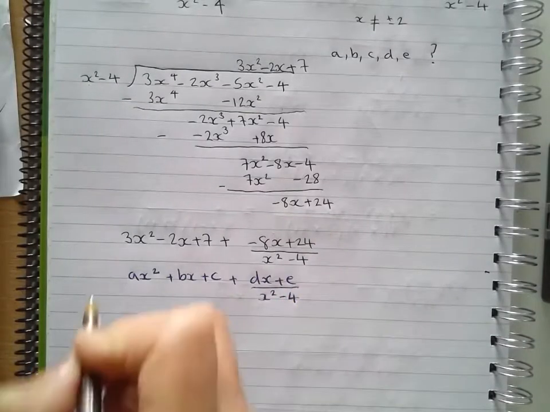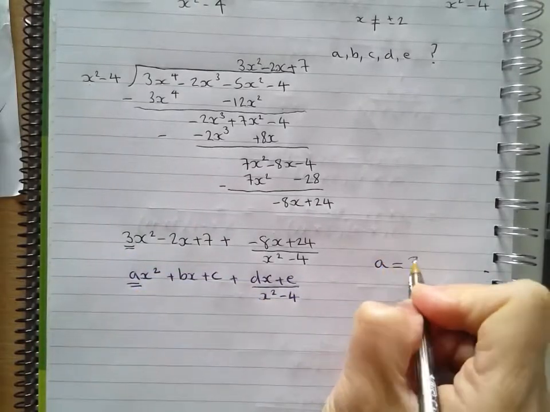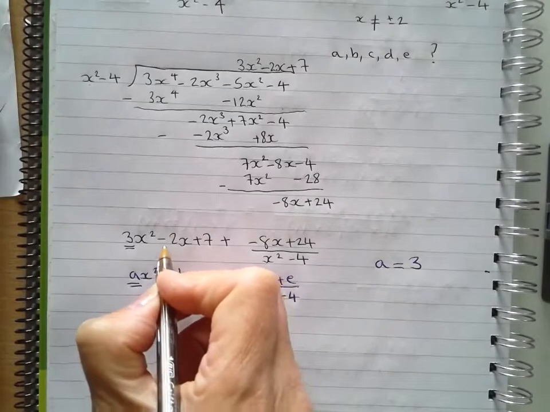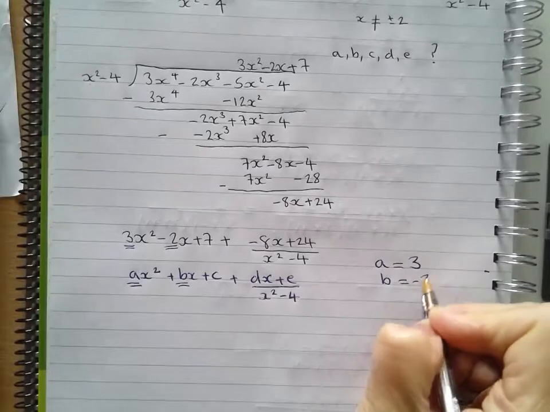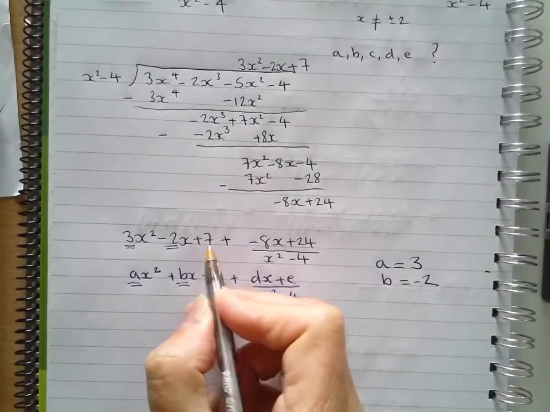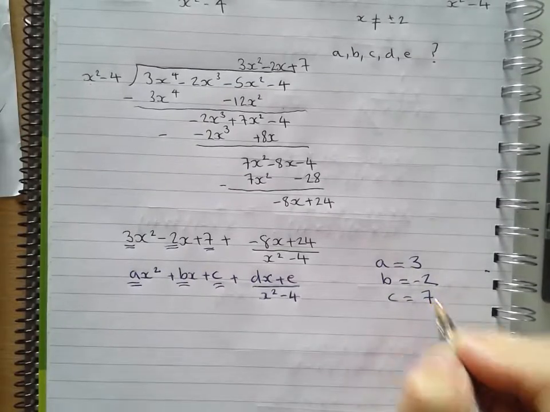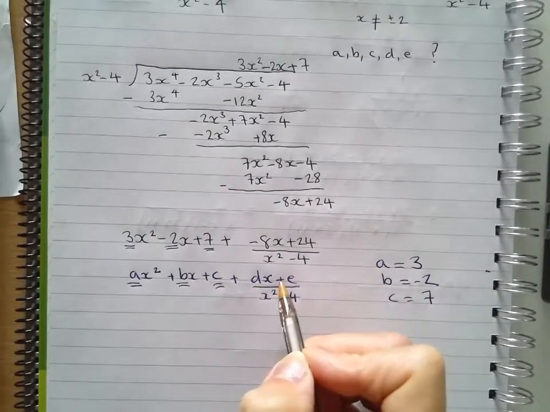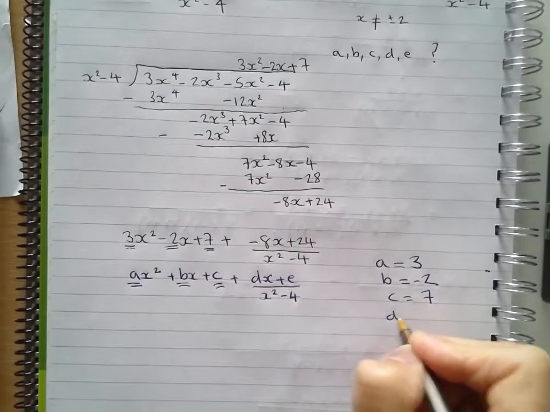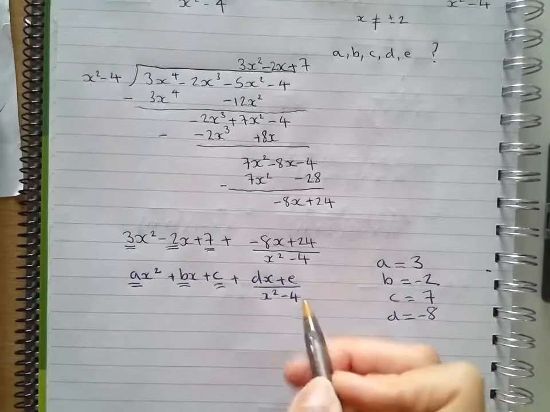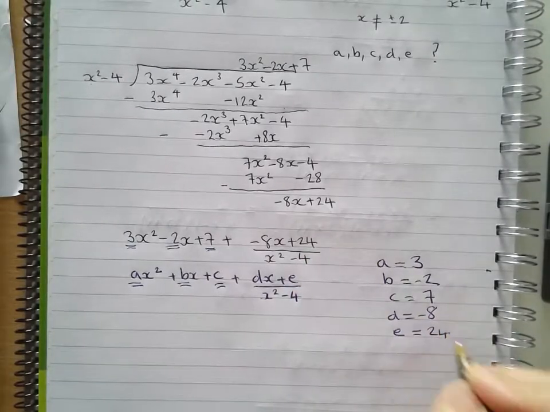So comparing, my 3 must be my a. My minus 2 must be my b. My constant, plus 7, must be my c. Comparing my fraction now, my d must be my coefficient of x, so minus 8. And my e must be 24. So there it is.